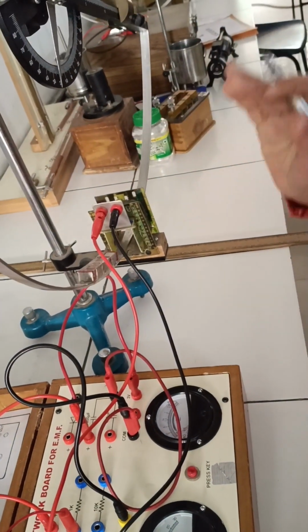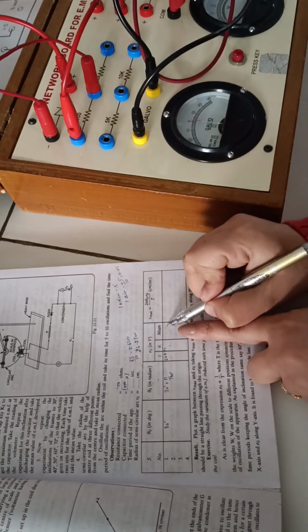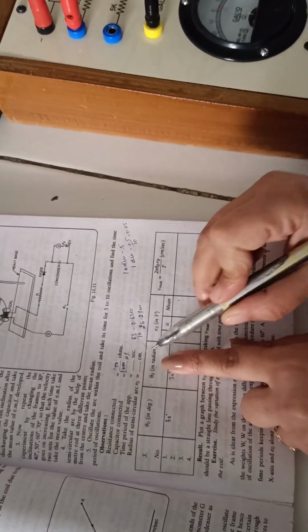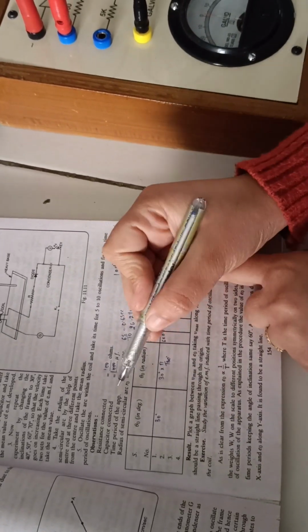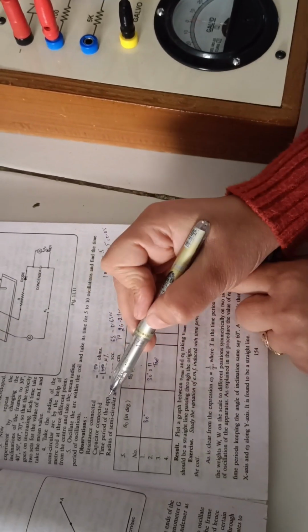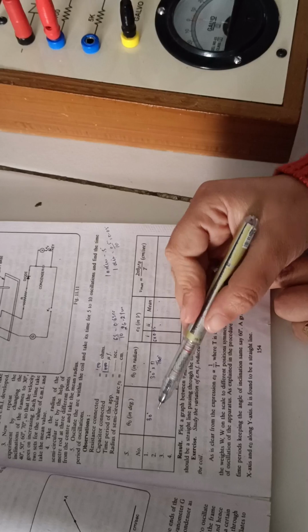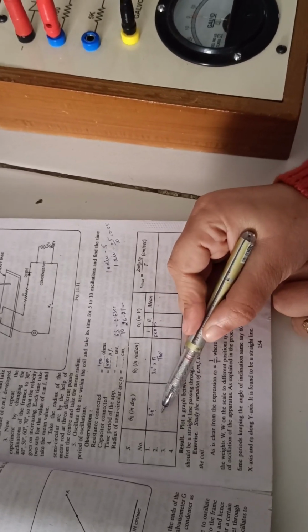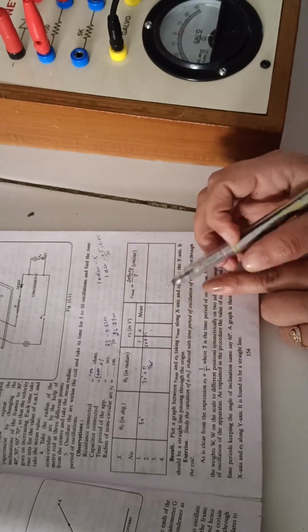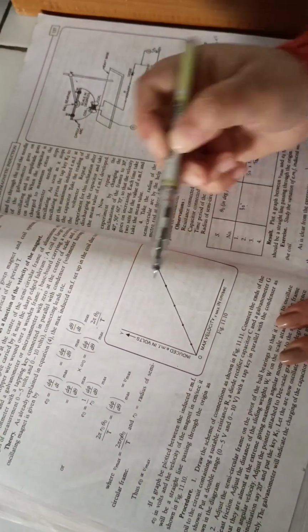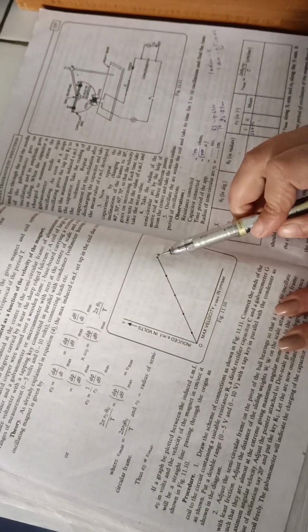Now again at the same angle we find the reading and take the mean. Again we put the values: theta naught in radian, r naught that is the radius, and the time period that we have already found out. After this calculation, after 30 degree we again take 40 degree angle, 50 degree and so on. At last, after taking the readings, we plot a graph between the induced EMF in volts and the maximum velocity. If you get a straight line graph, your readings are correct.